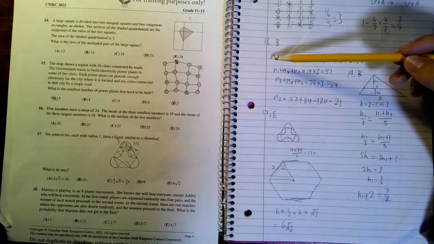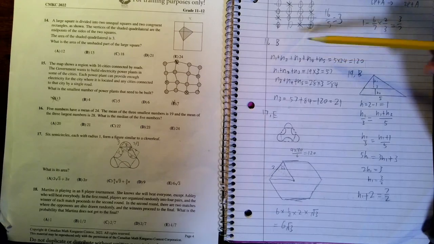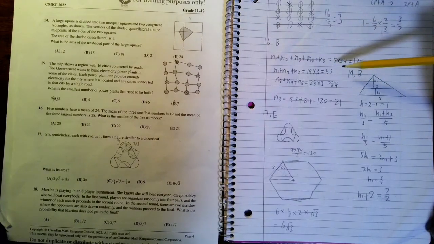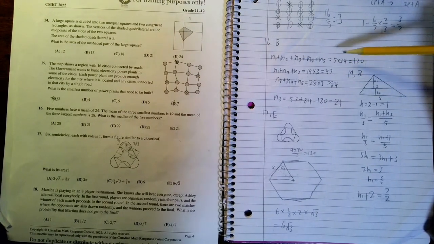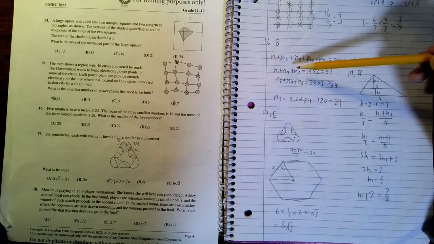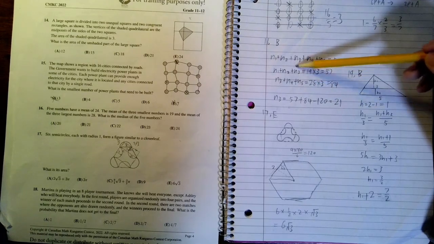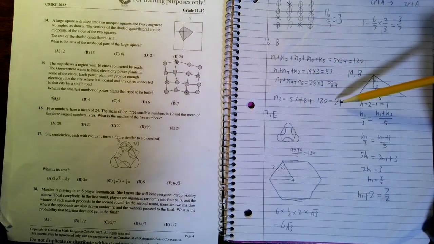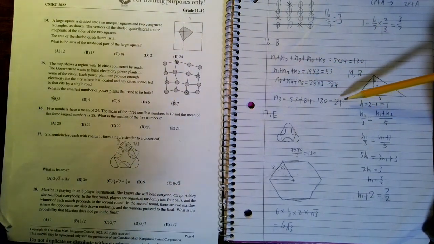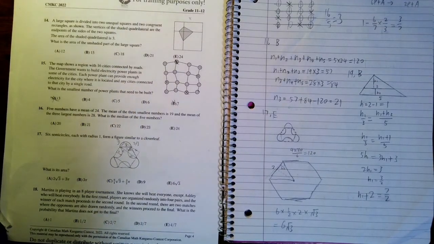Suppose n1 is the smallest, n5 is the largest, and we have the mean, and we just multiply that by the number of elements. We add those two together and subtract this, and we get 21, which is the answer.